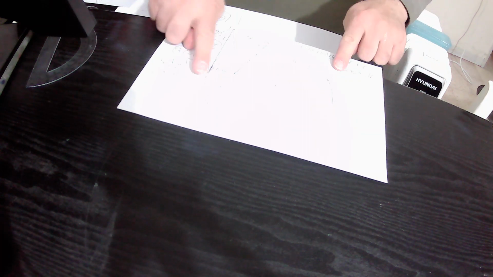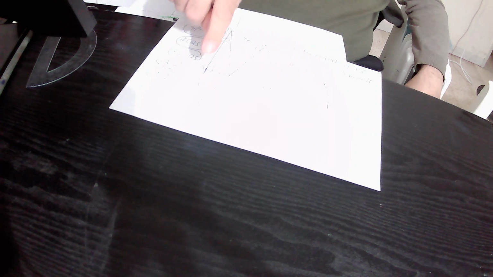Okay, then we joined points M and S together by a straight line. So in the drawing we have here peripheral angle MQS that is equal to 90 degrees.